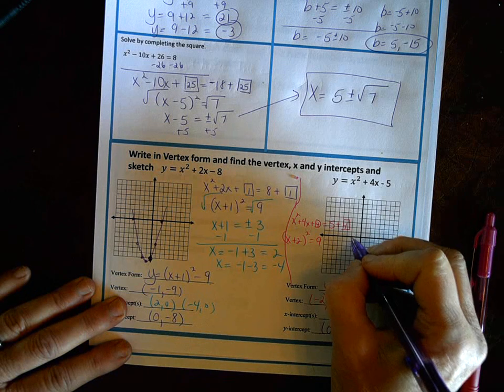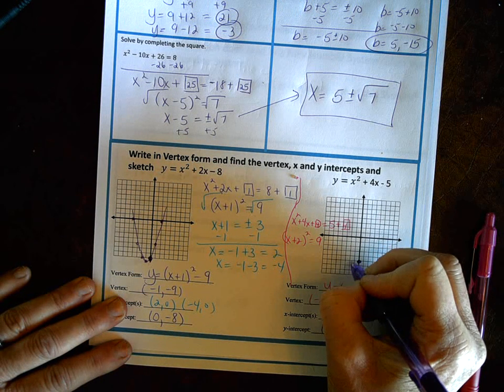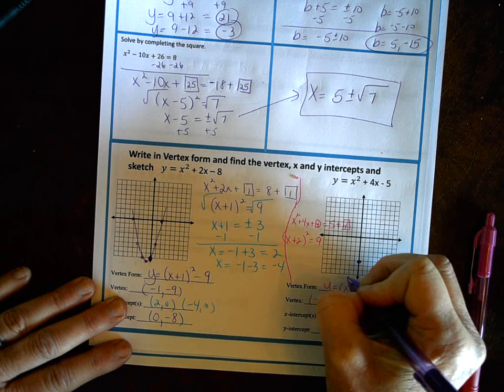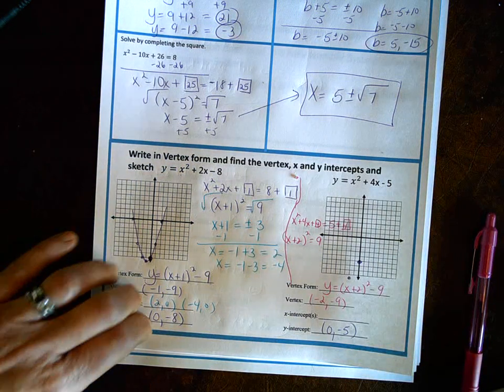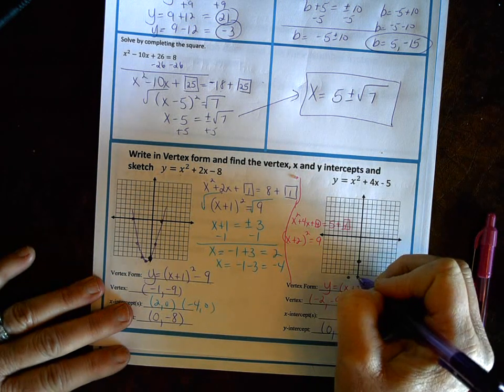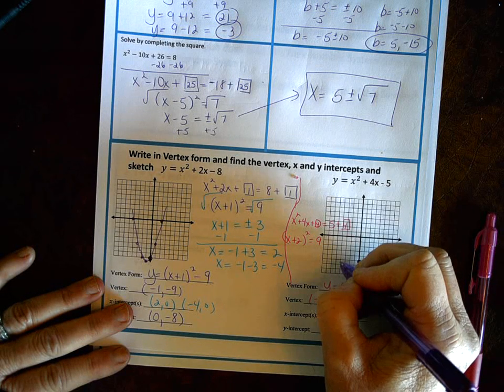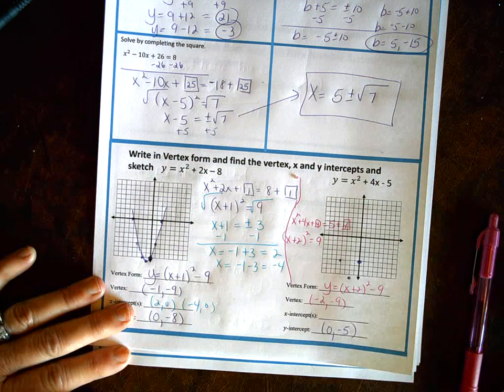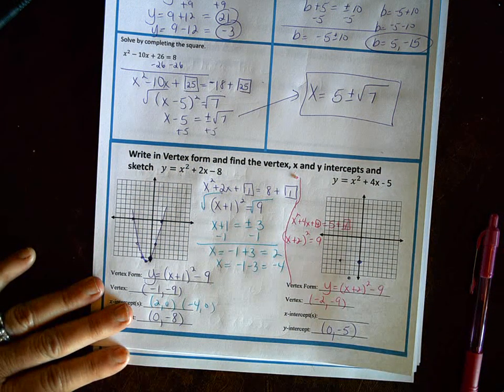Negative 2, 1, 2, 3, 4, 5, 6, 7, 8, 9. I really should make the graph go to negative 9 because I use that number so much. I also know if that's 2 away, I can go 2 away and get that point if it helps. So everything's symmetrical. And I need to know the x-intercepts.